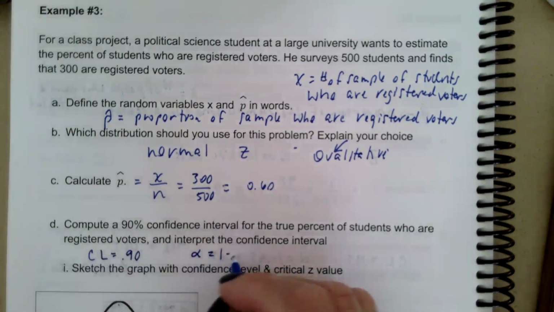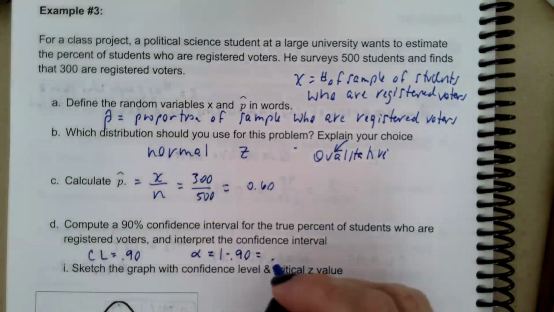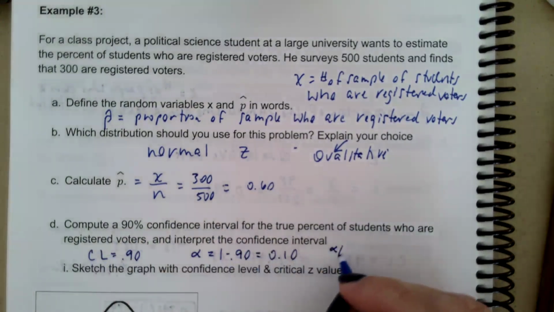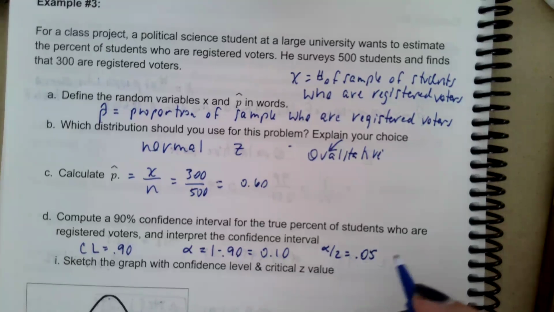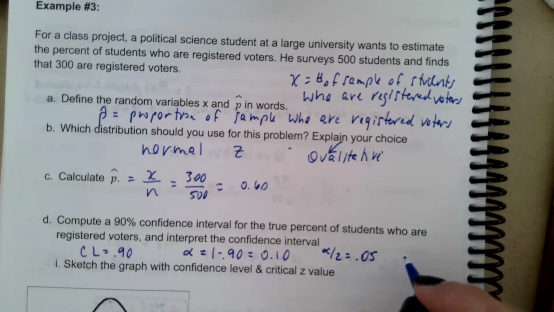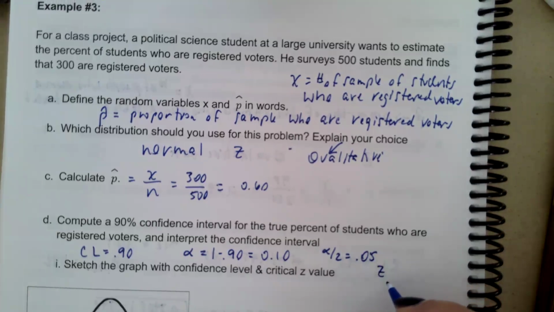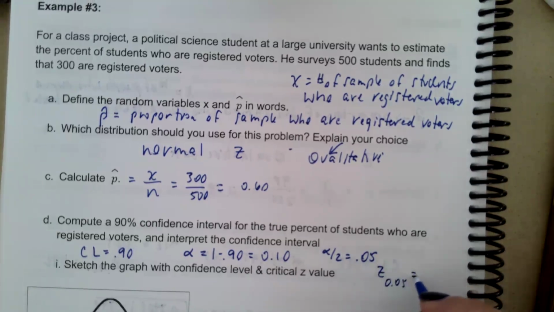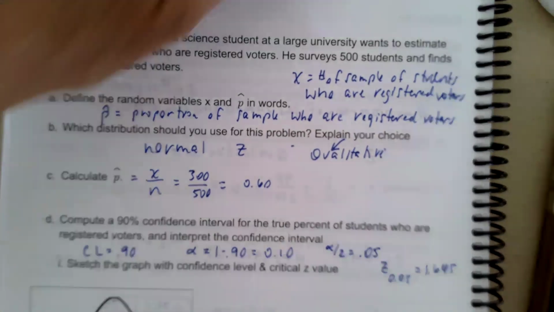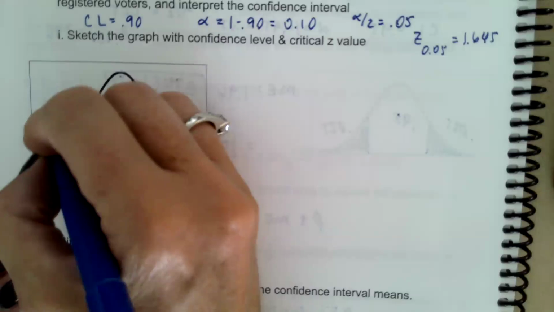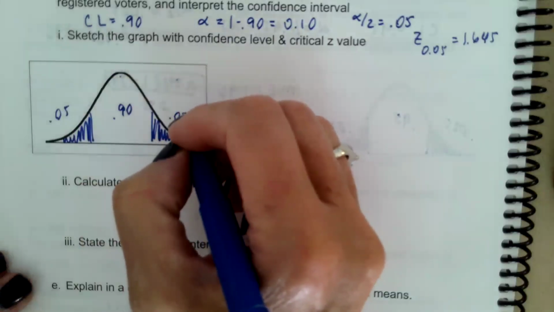So alpha is 1 minus that. So it's 0.10. We need alpha divided by 2, which will be 0.05. So in our table, Z of 0.05 is 1.645. And so our graph here shows our 90% confidence in the middle. And then we have 0.05 on either side here.